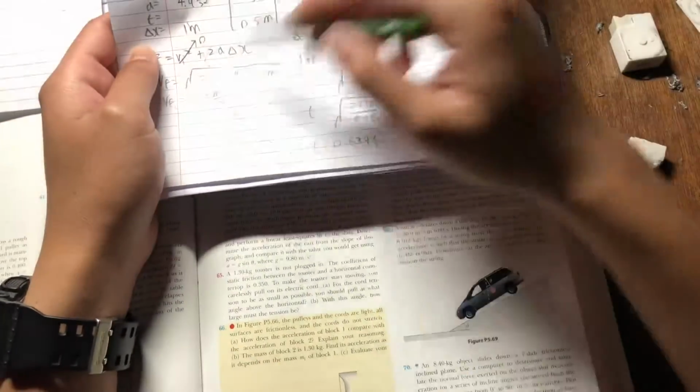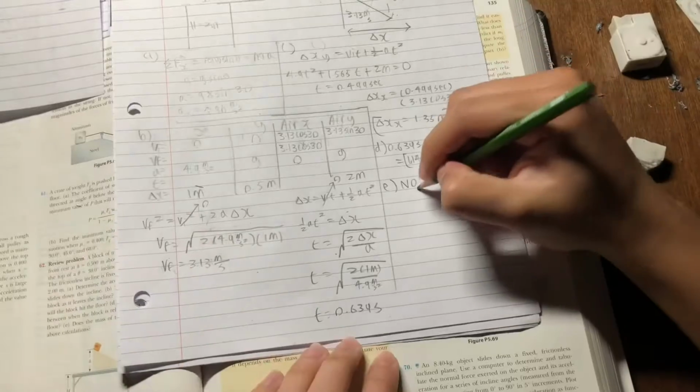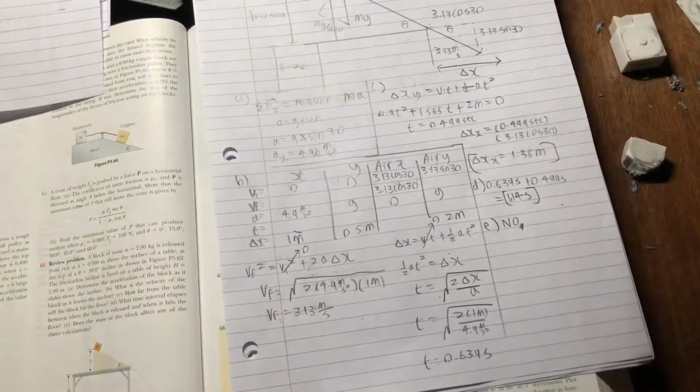And as you see throughout this entire process, you don't really use mass here or there. So no. And that is problem number 62.